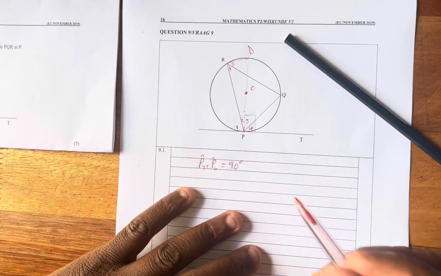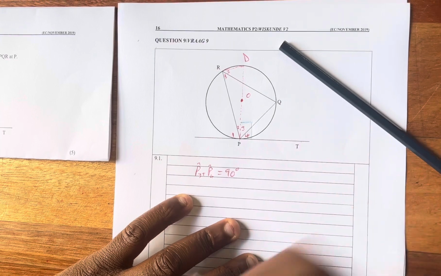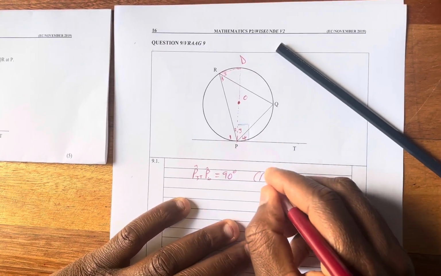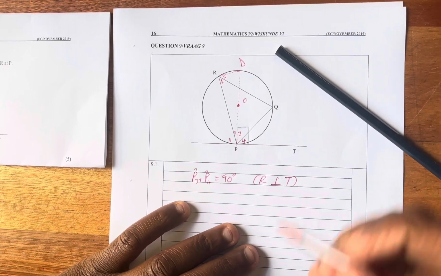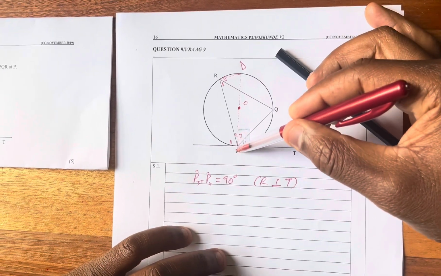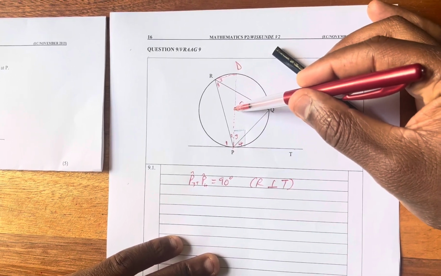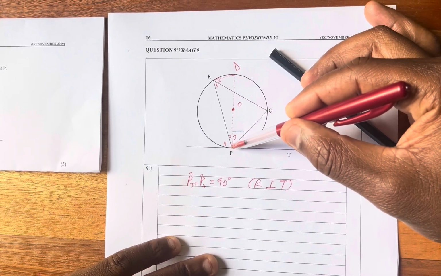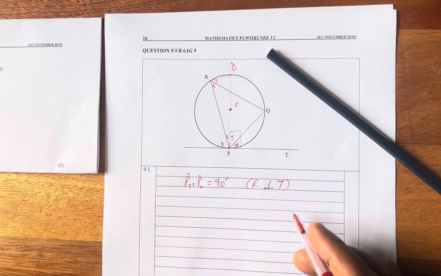It is because the radius is perpendicular to the tangent. Okay, it's radius perpendicular to the tangent because you have constructed this line. So from the center to point P, the radius is perpendicular to PT, which is the tangent.